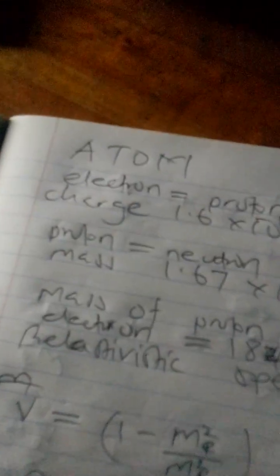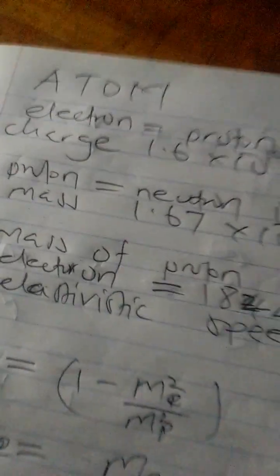Then we can account for the extra mass as giving the electron kinetic energy and momentum to move with a very certain speed. Now that's what we are going to calculate.